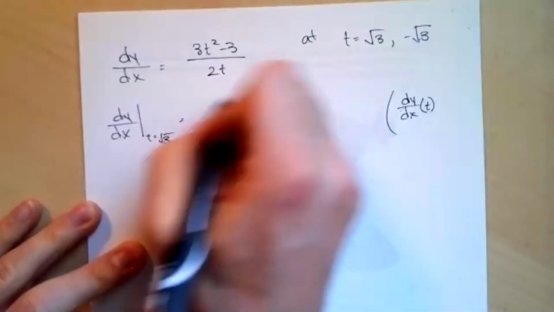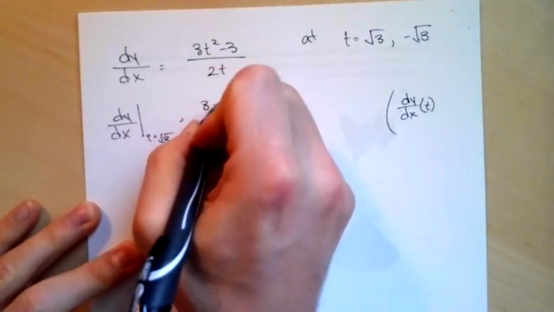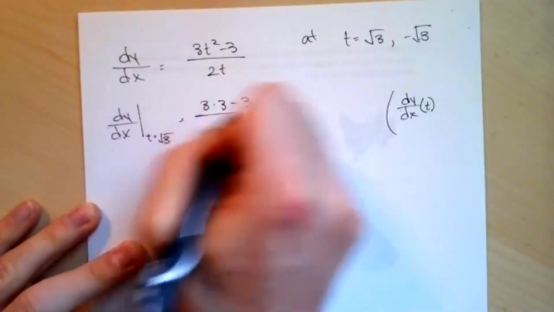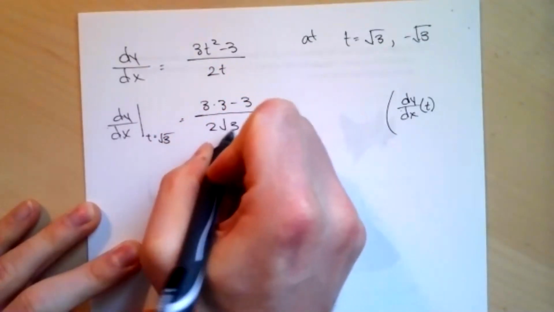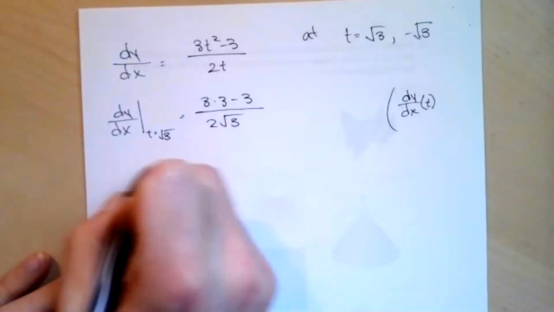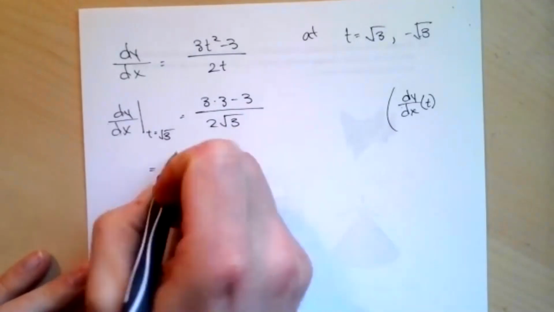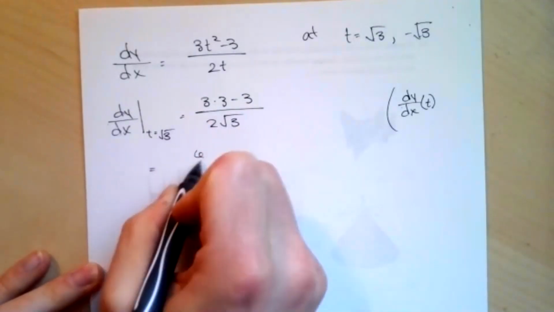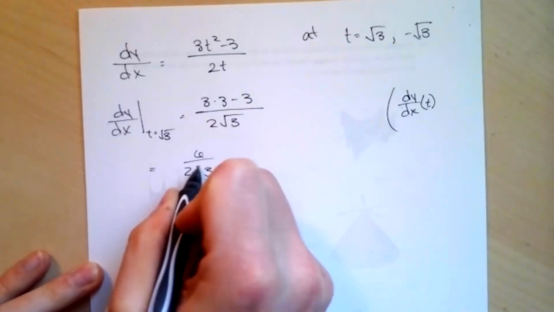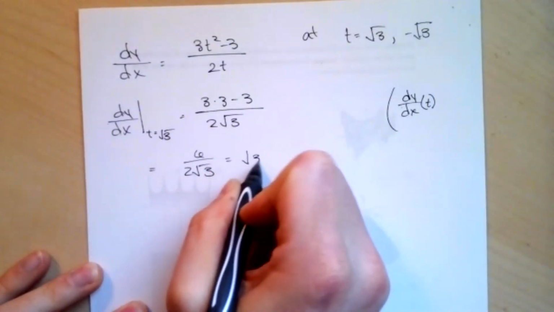But we're plugging in our square root of 3, so we'll have 3 times 3 minus 3 over 2 root 3. And so we are going to get 6 over 2 root 3, or square root of 3.